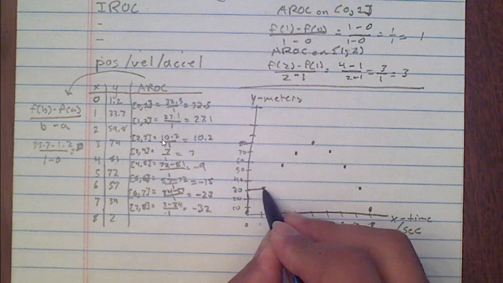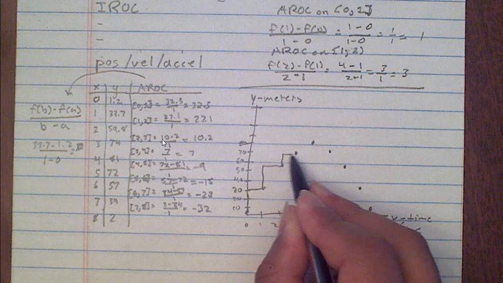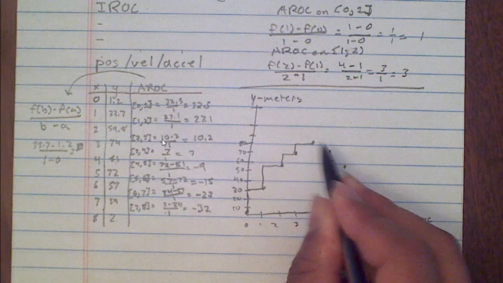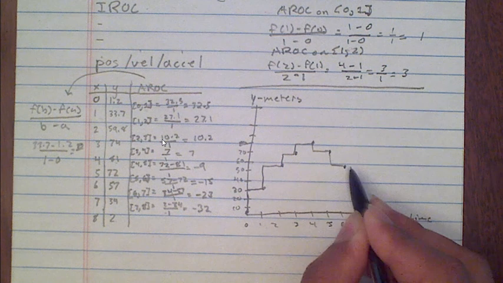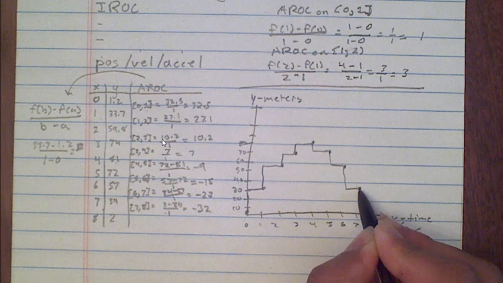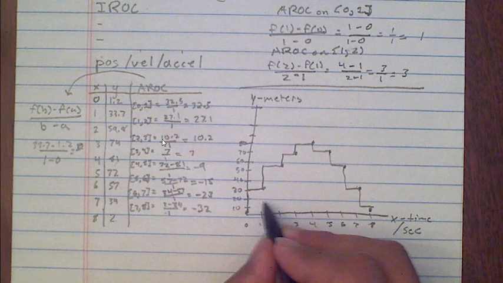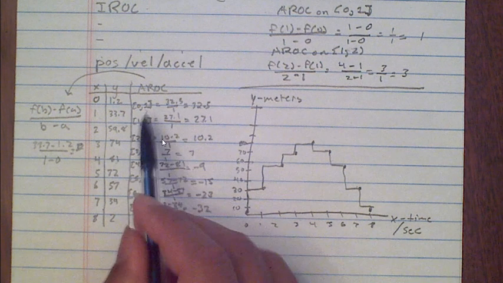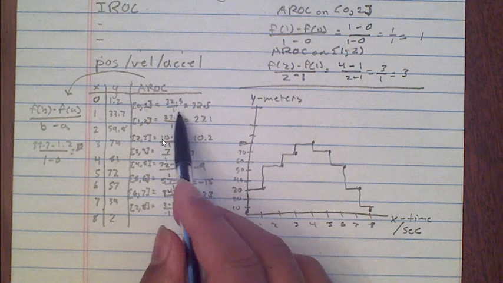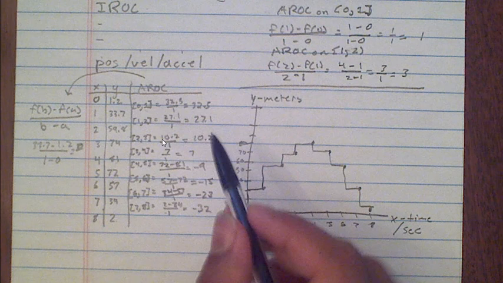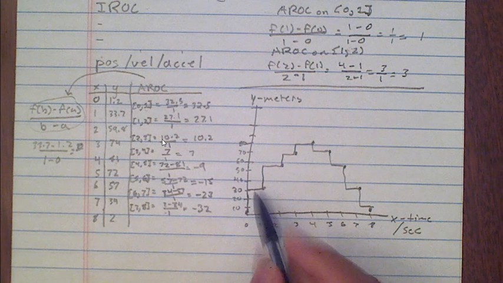In fact, let's label each one. Each one of these, y'all, is a change in distance over time. And as you see with the average rate of change, that's basically slope, right? It's the slope formula, which is basically a rise over run. So let's label each one of these.